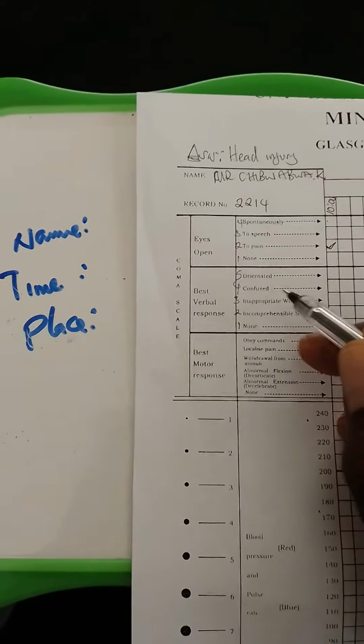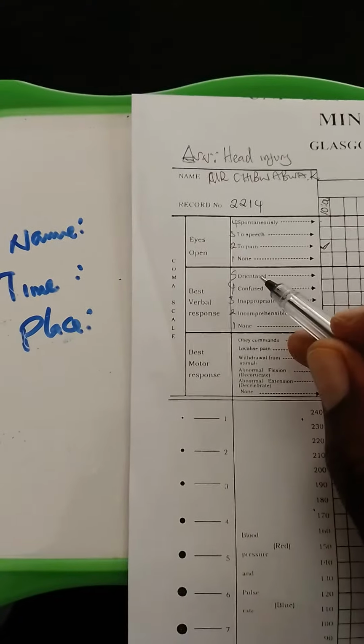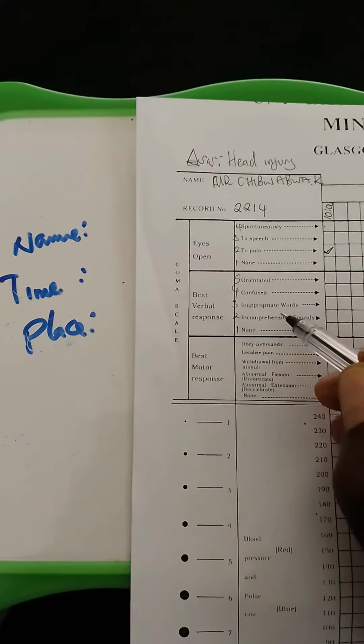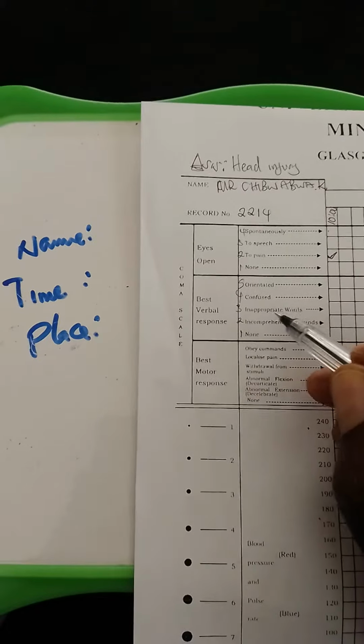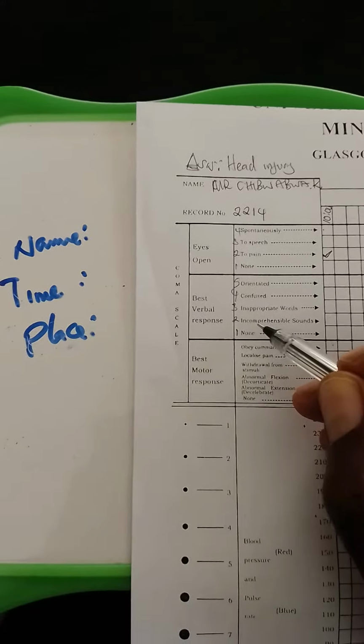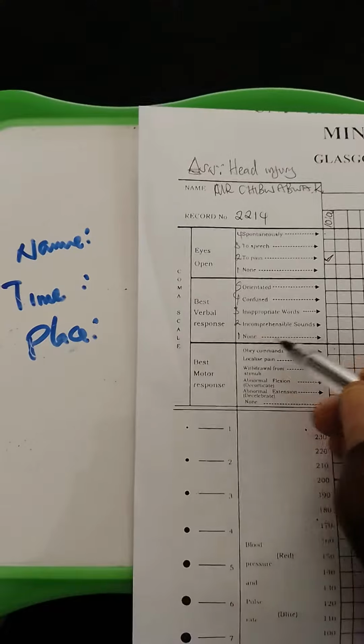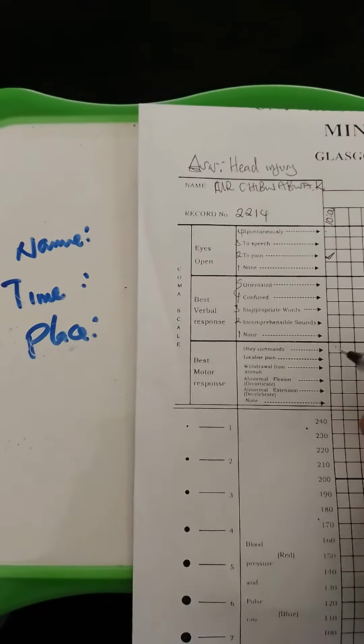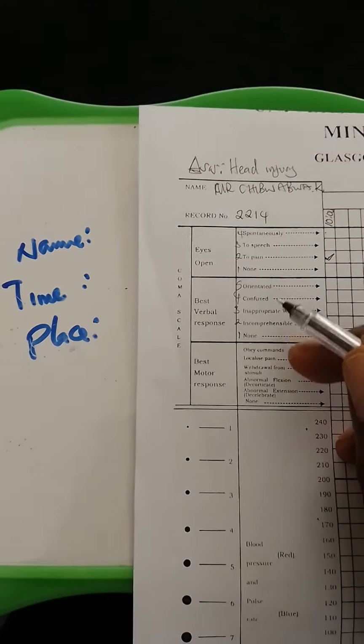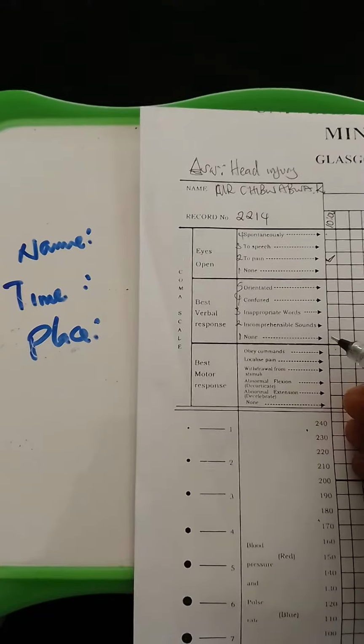And then what about if he is not oriented, is not confused, he is not giving you inappropriate words, he's not producing incomprehensible sounds? Then you score him a 1, which is none, because he's not doing any of the above. So you score him a none.